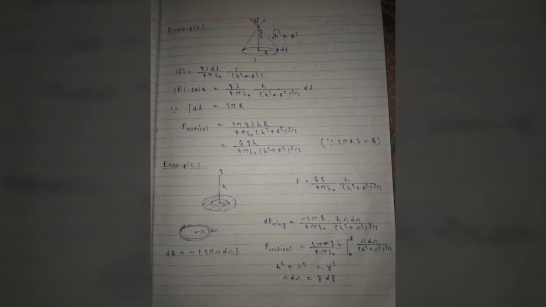I'm going to use the result of the previous example. In the previous example, what we saw is that the force on the charge is in the vertical direction. Its magnitude is given by q over 4 pi epsilon 0 times h over h square plus r square raised to 3 by 2. What I'm going to do now is divide this entire disk into small rings.